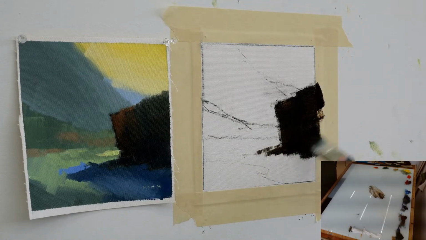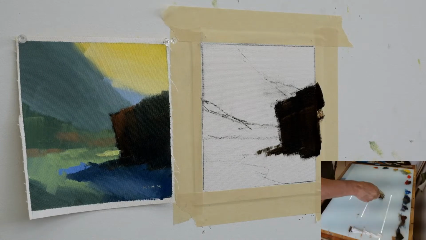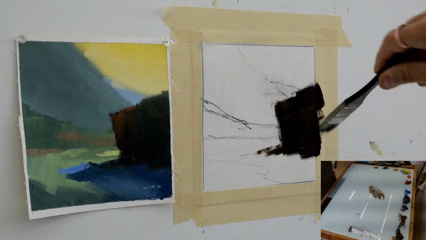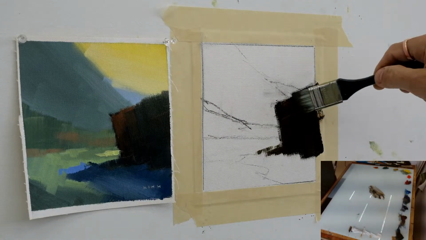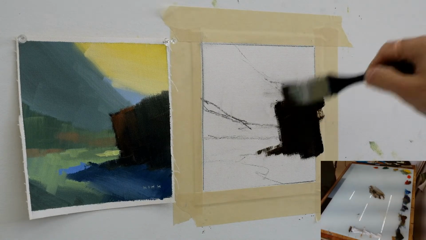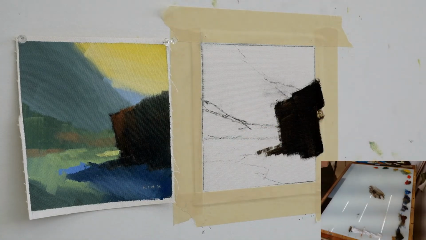This comes like this. And it's a little bit cooler down below, so I'm going to add a little bit of ultramarine blue here. Come up with that. And we'll worry about the rest of the nuances in there in a second.